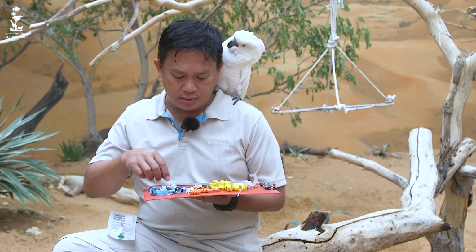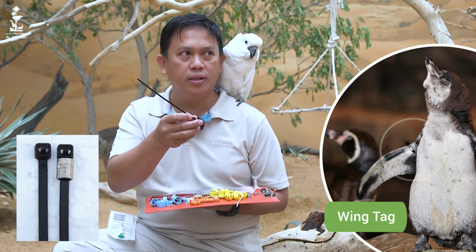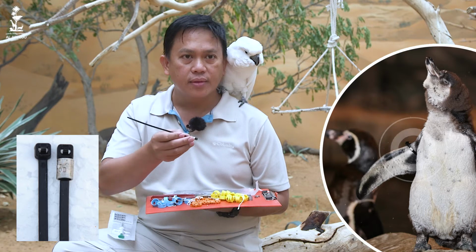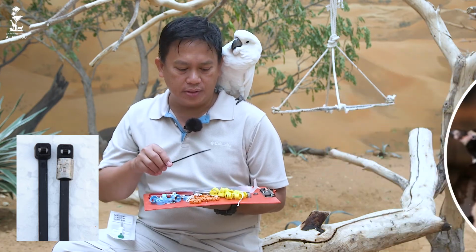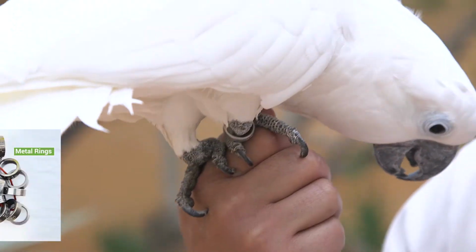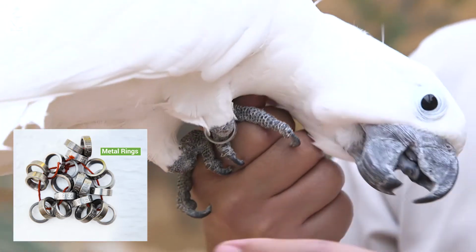For the penguins, we use wing tags. It's just a cable tie and you put some rings inside, and we just tie it around one of the flippers of the penguins. So for Henry, we use rings. If you can see, he has rings there.